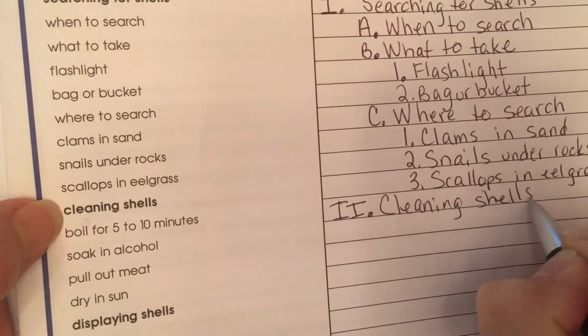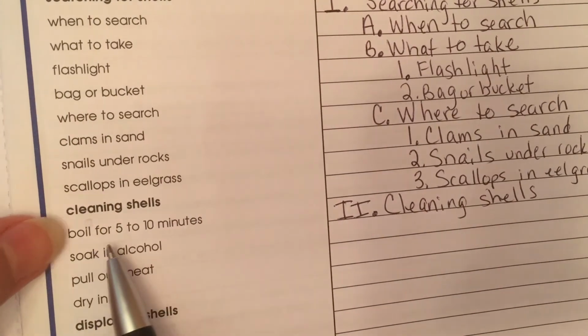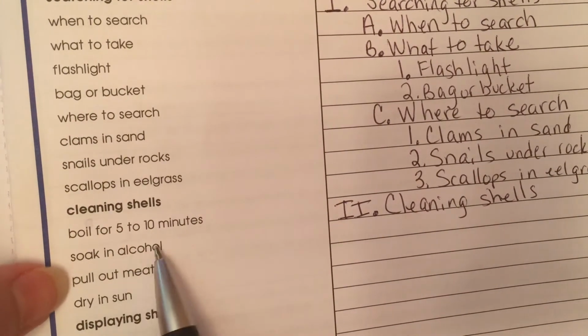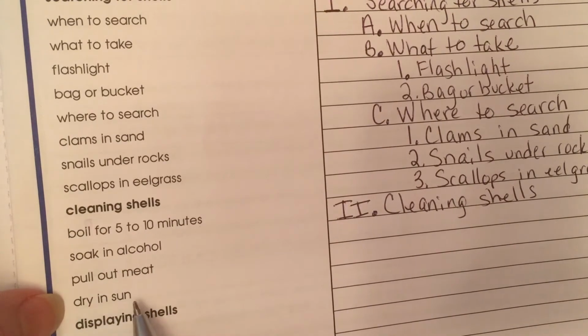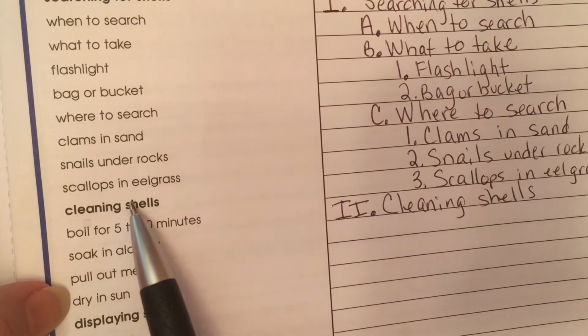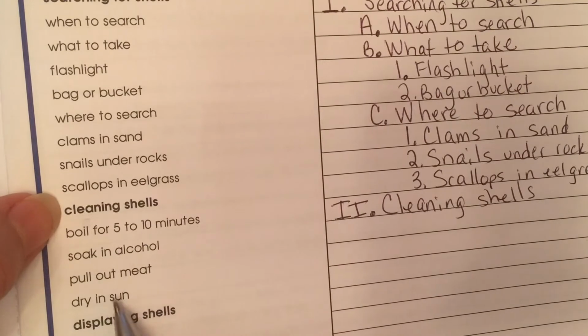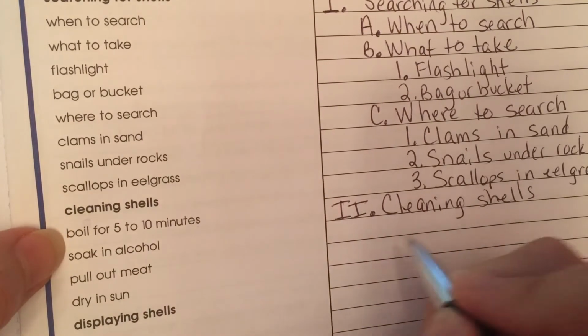shells. Okay, so let's look at these things. Boil for 5 to 10 minutes, soak in alcohol, pull out meat, dry in sun. Okay, so these are all only related to this, and they're not related to each other. So I don't really have details. These are all going to be their own different subtopics.